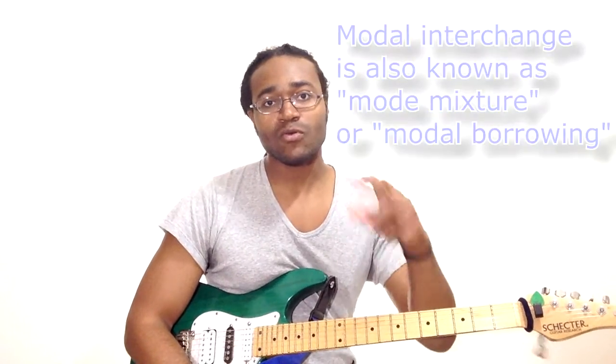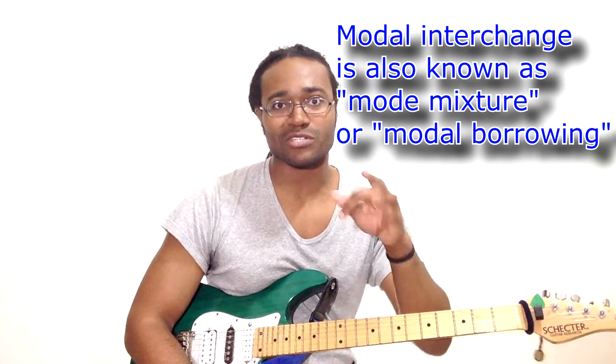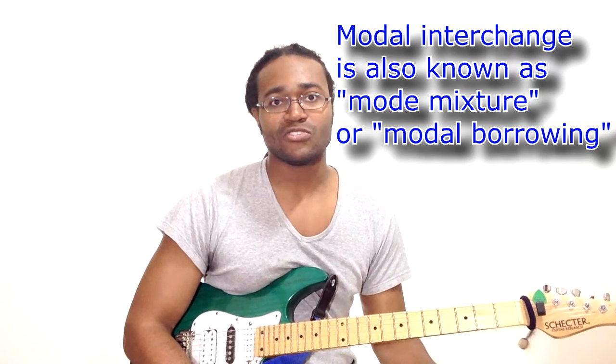The last thing I want to talk about is modal interchange. Modal interchange is when you take a chord, or sometimes two chords, but just for a short period, and you borrow them from a parallel mode. So if we're in C major, I would take one chord from C Dorian or one chord from C Lydian, etc. And this breaks up those maybe diatonic chord progressions that sometimes are a bit boring.